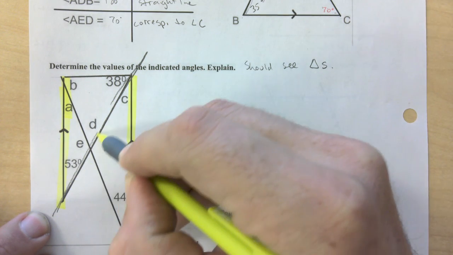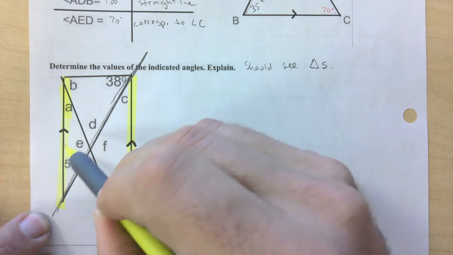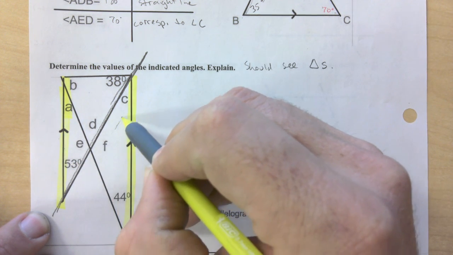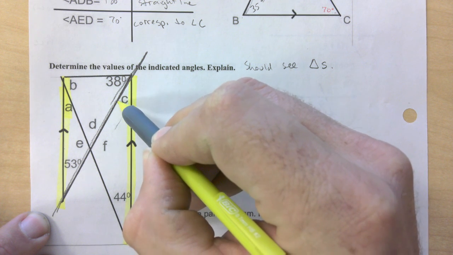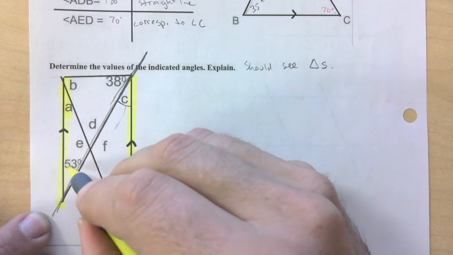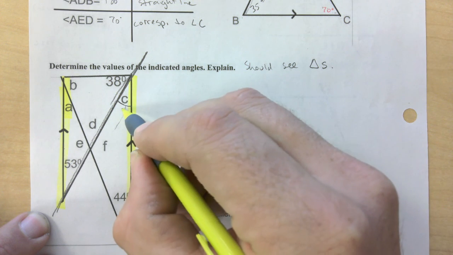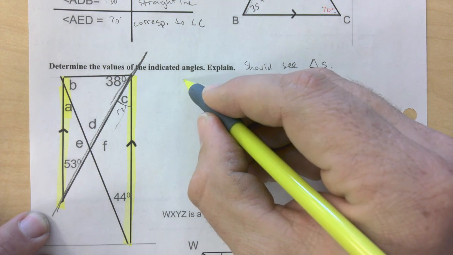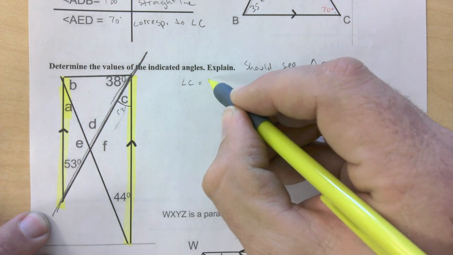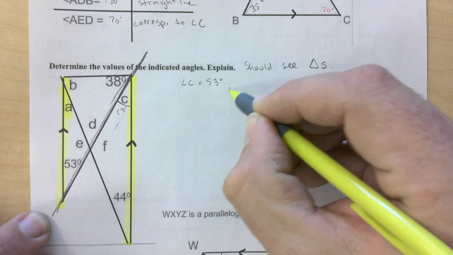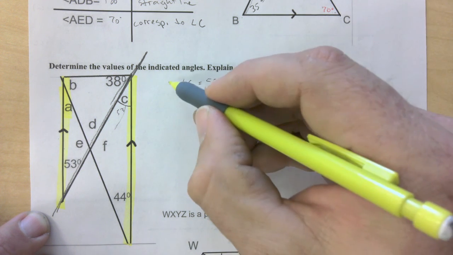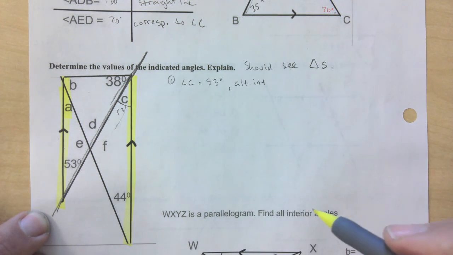If we follow this transversal here, between these 2 parallel lines, yes, this is an alternate interior angle. These 2 are alternate interior. So this is 53. So I'm going to go angle C is 53. It's alternate interior. So I did that first. Okay.